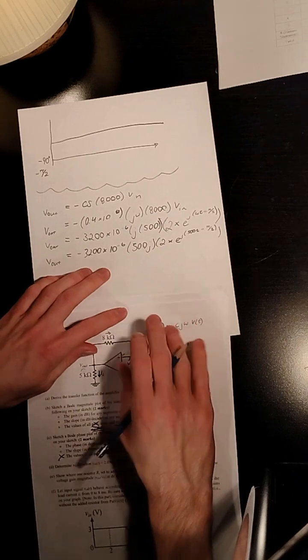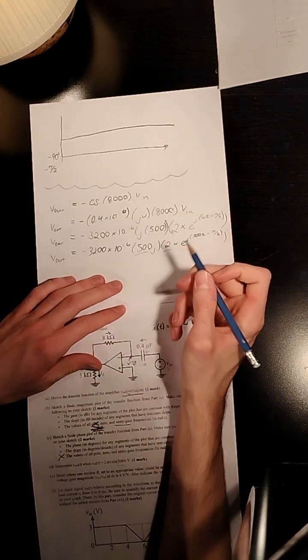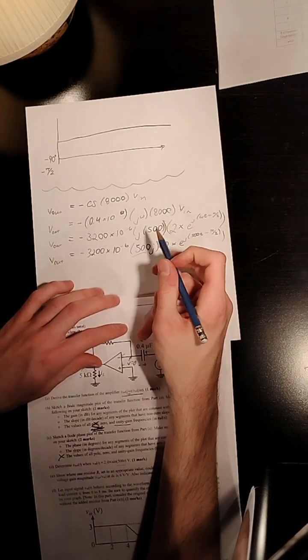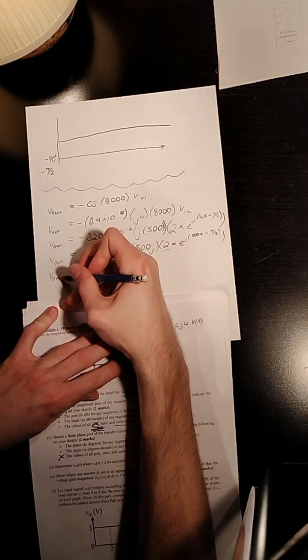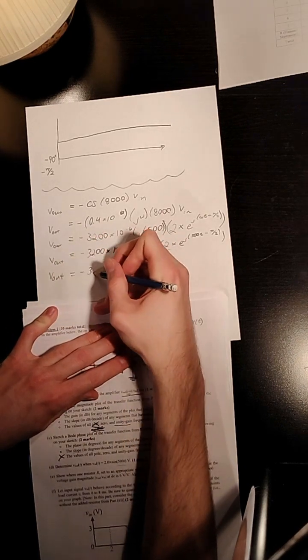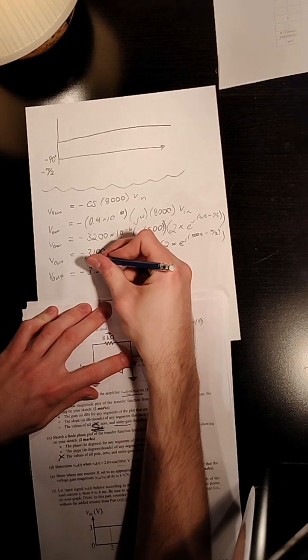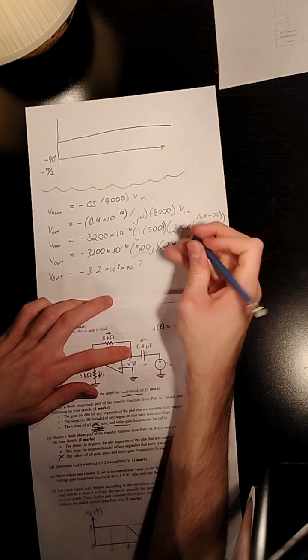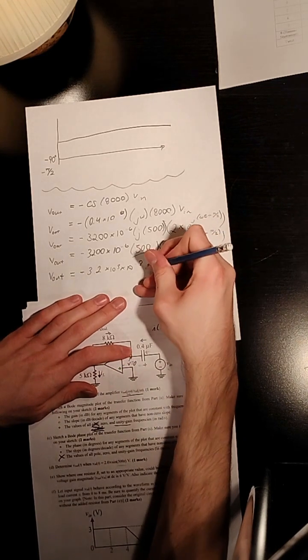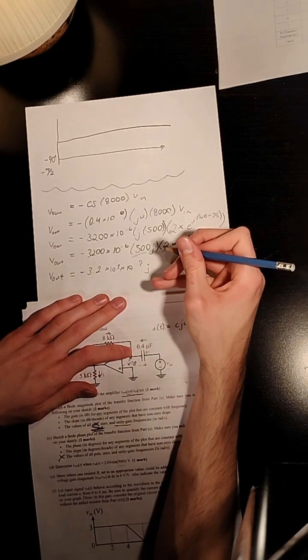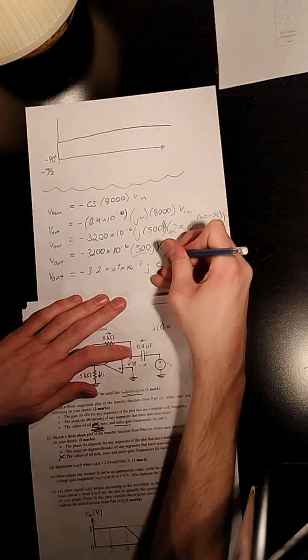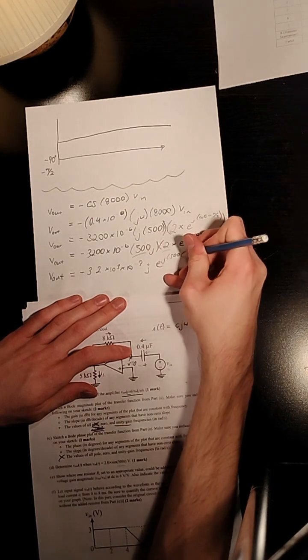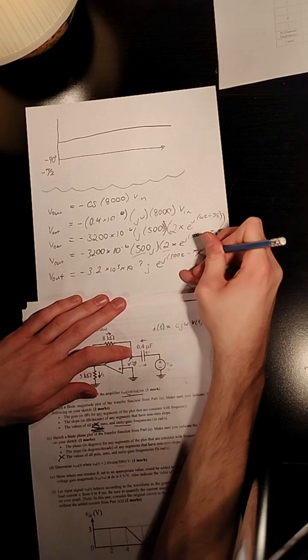That's a lot of terms. Okay, so this is 1,000. That's nice. That's 10 to the 3, so this can become 10 to the negative 3. So we get V out is equal to negative 3.2 times 10 to the 3 times 10 to the negative 3, j, e to the j 500t minus pi by 2.